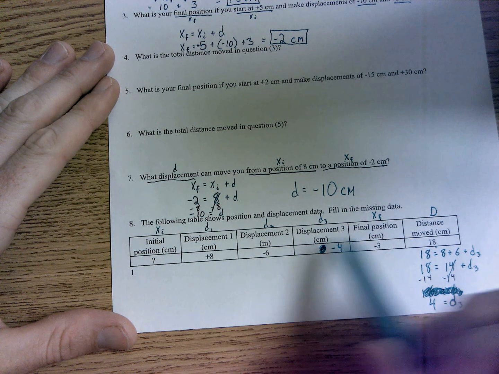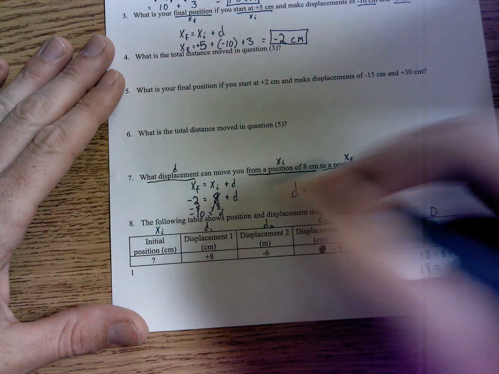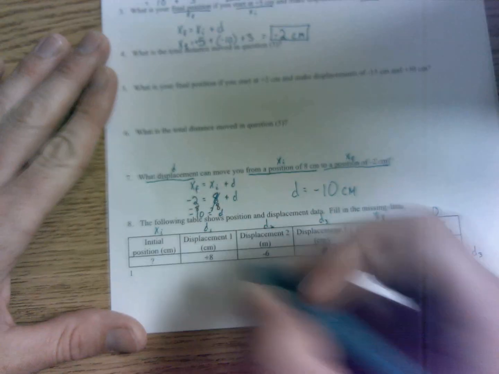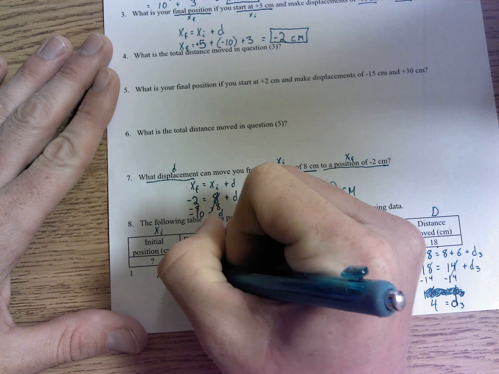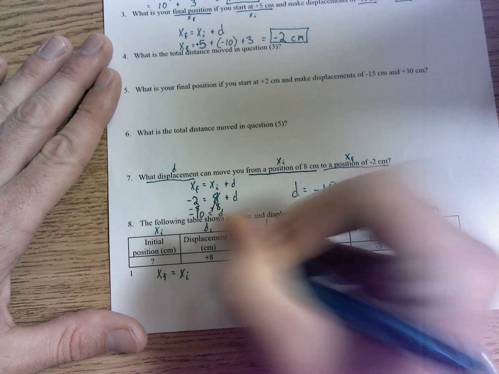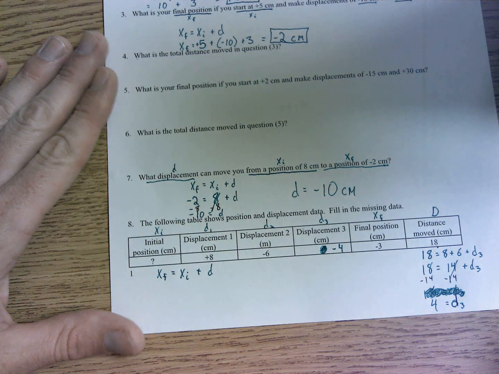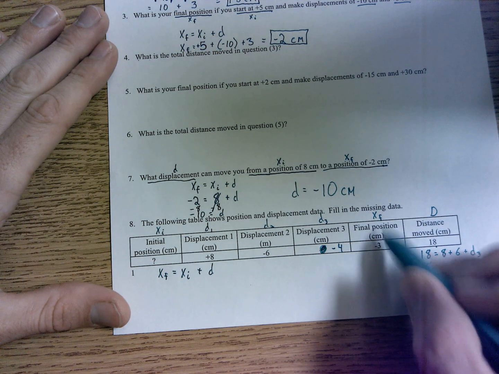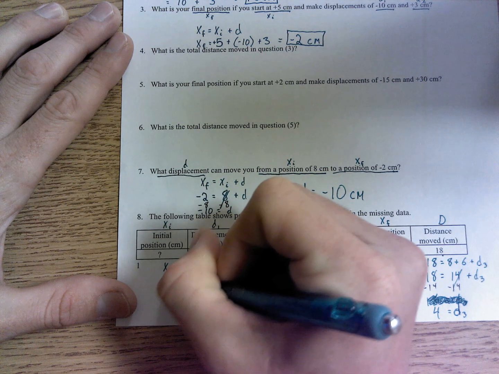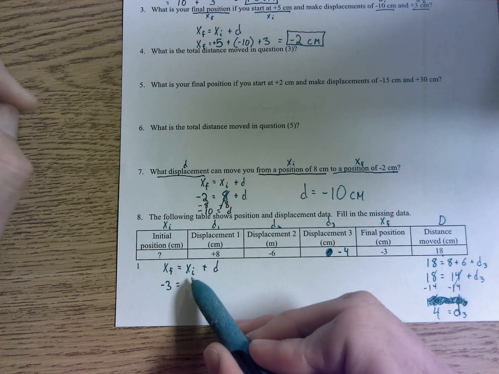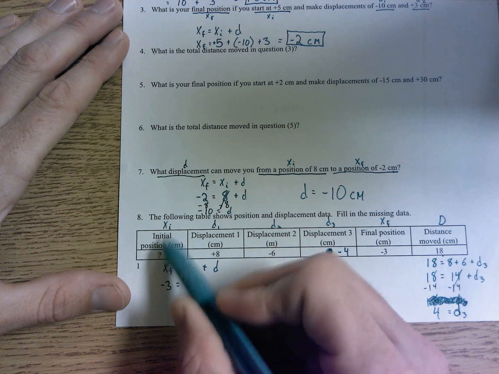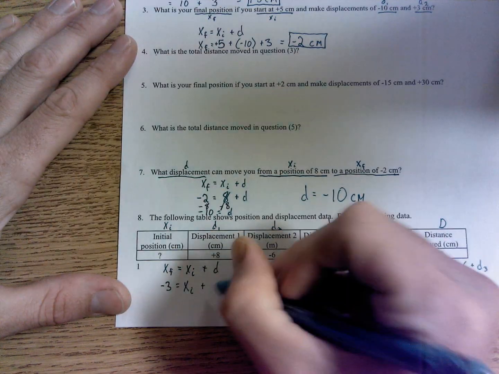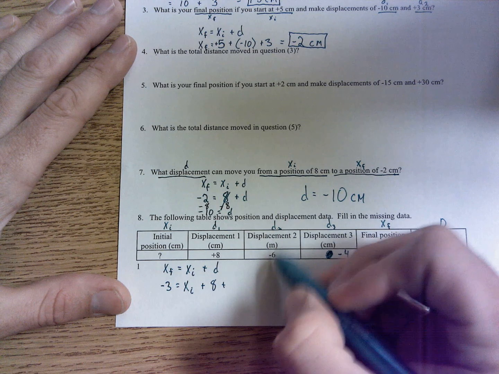Okay, now that we know our displacements, we're going to find the missing data. Well, now the missing data is x sub i. Okay, now our formula is x sub f is equal to initial position plus our displacements. All right. X sub f being negative 3, right? Substituting in values, negative 3 is equal to x sub i. That's what we're finding. Okay, if we're finding it, I'm just going to rewrite the variable. Plus D1, which is 8, plus D2, which is negative 6.